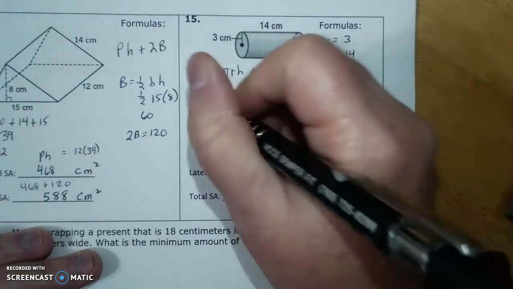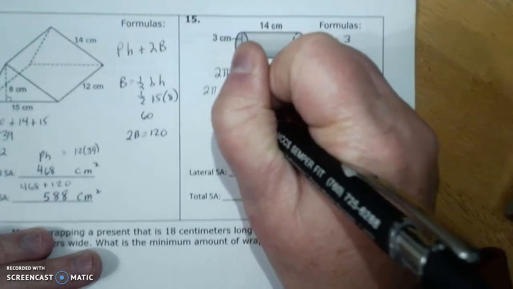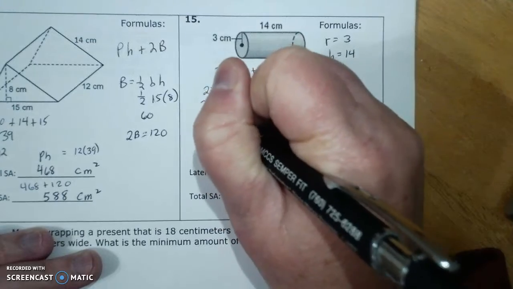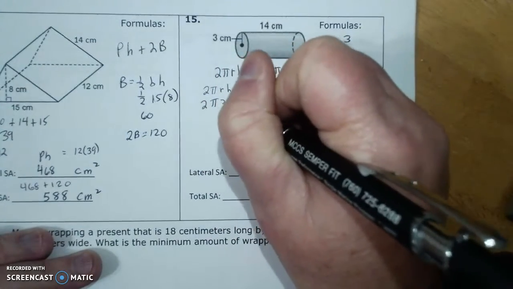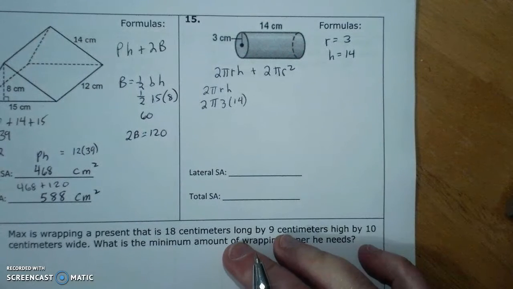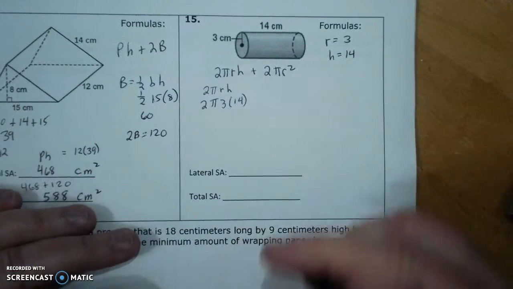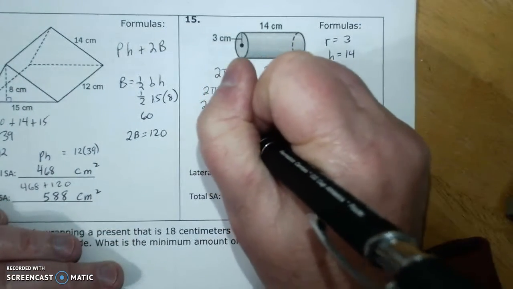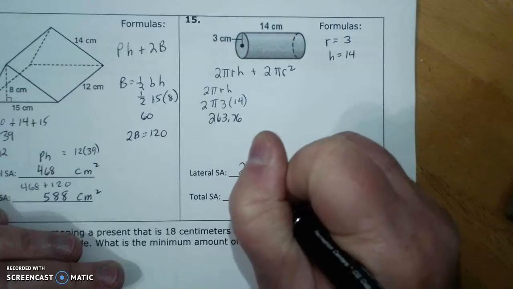So lateral is 2 pi rh, which is 2 pi 3 times 14, which is 2 times 3.14 times 3 times 14, which is 263.76.